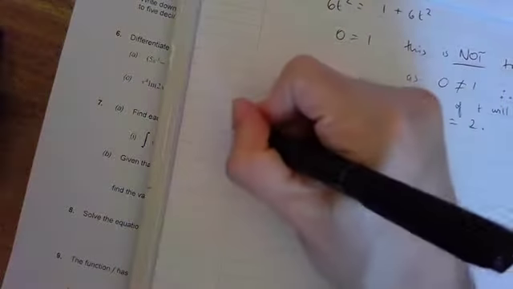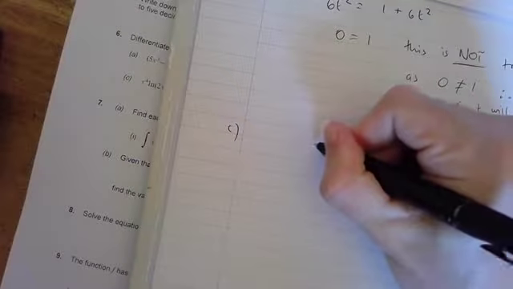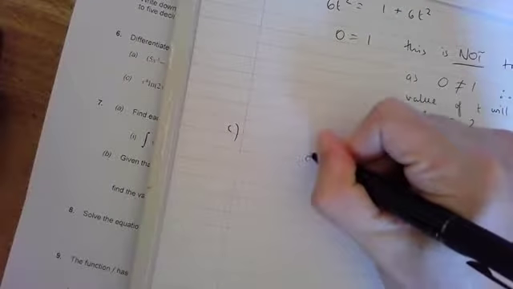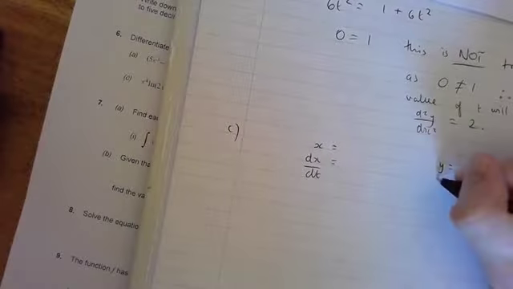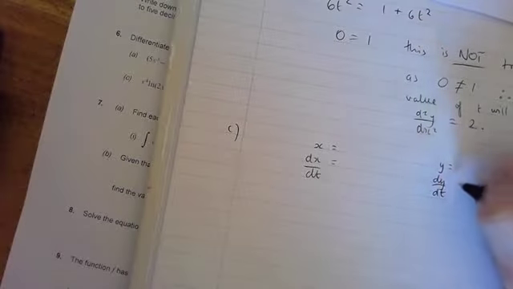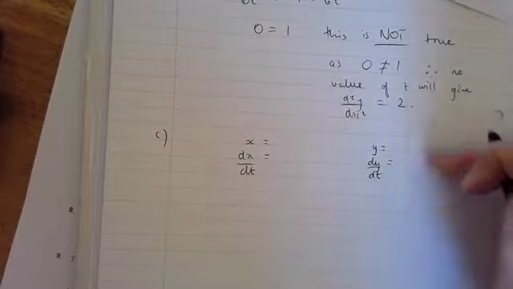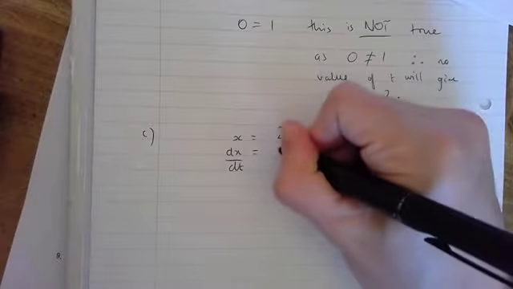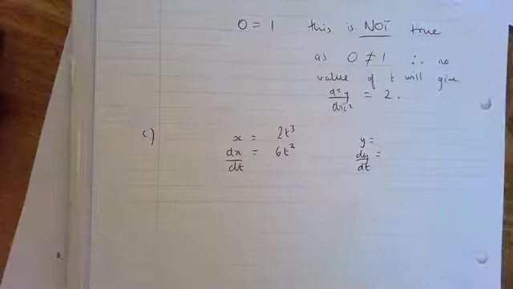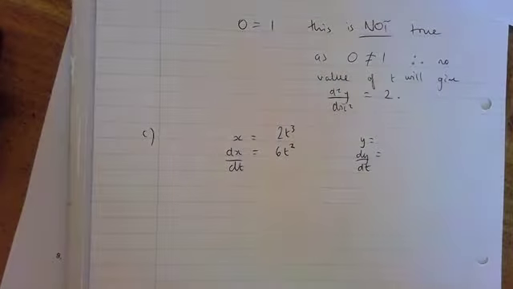Okay? Right then, your part C now. I think the layout is the most important bit of this. So the way that I normally set it up: x, dx by dt, y, dy by dt. Bear in mind I don't actually know what either of these two things are. X was 2t cubed and this was 6t squared.